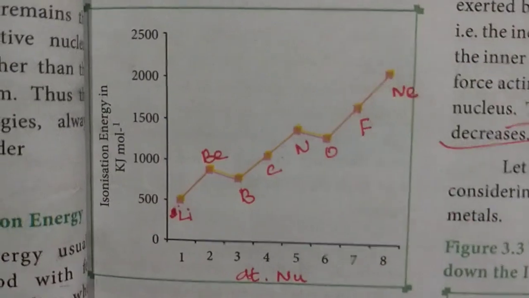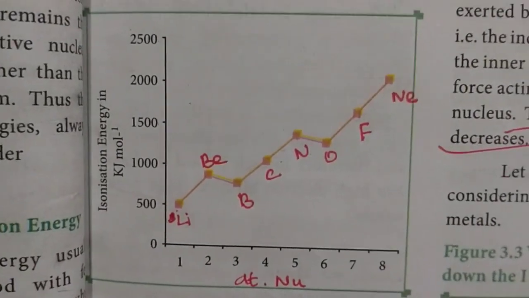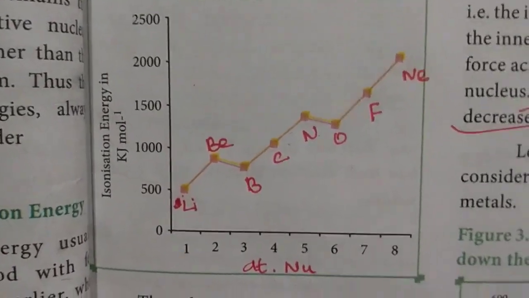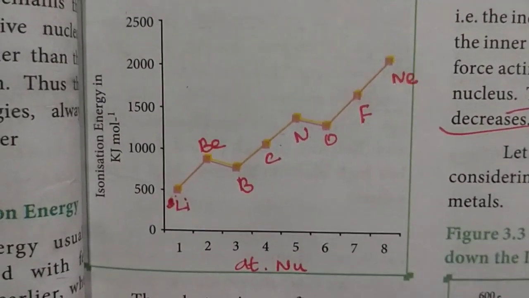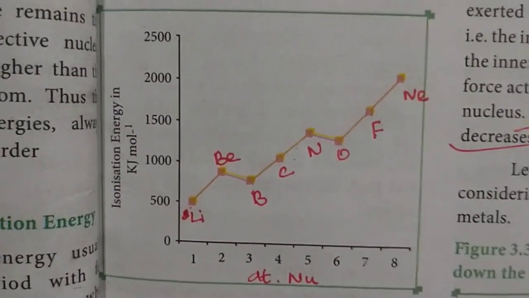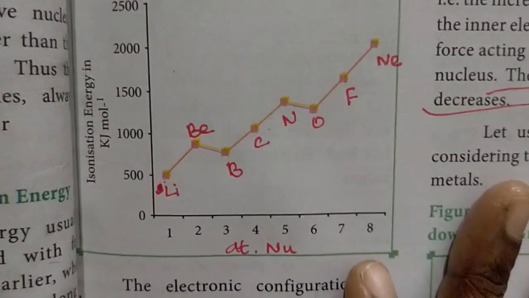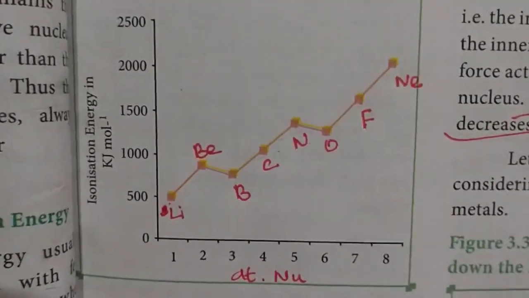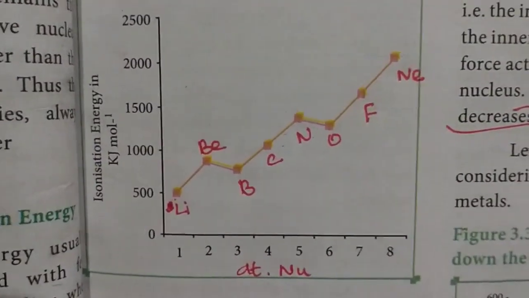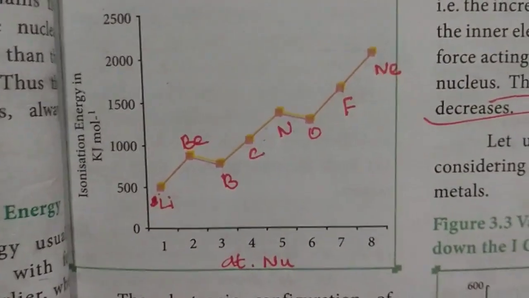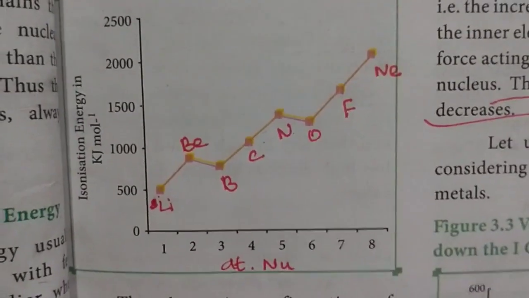in some cases it's completely filled. The completely filled and half filled orbitals are more stable than the others, which we already know from unit 2, electronic configuration. The energy of orbitals, we already know the stability of orbitals.